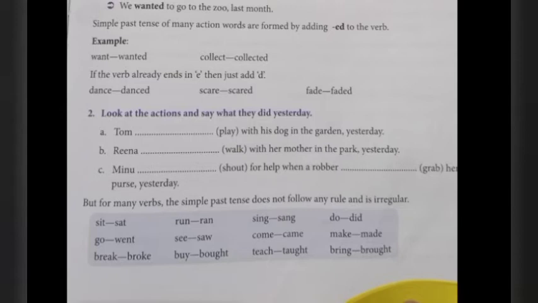For sing, sang. Do, did. Go, went. See, saw. Come, came. Make, made. Break, broke. Buy, bought. Teach, taught. Bring, brought. So these are irregular forms.